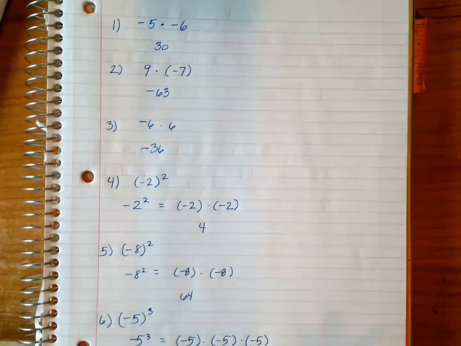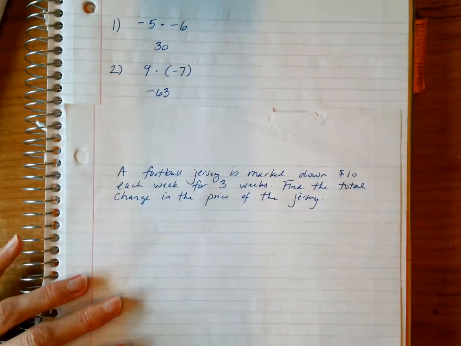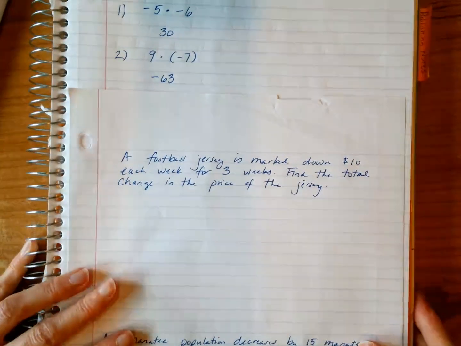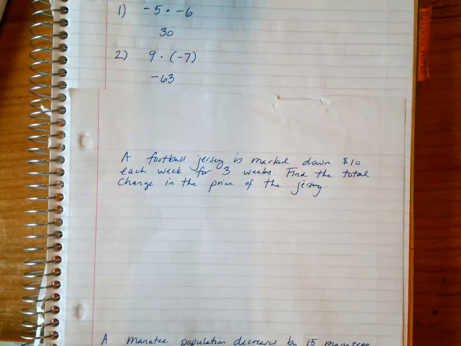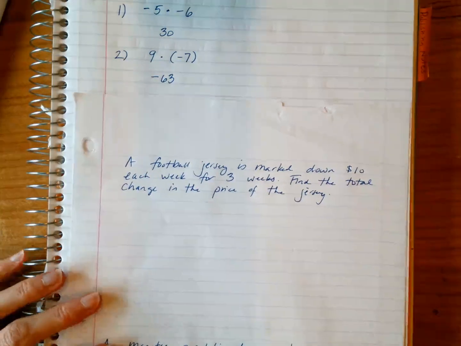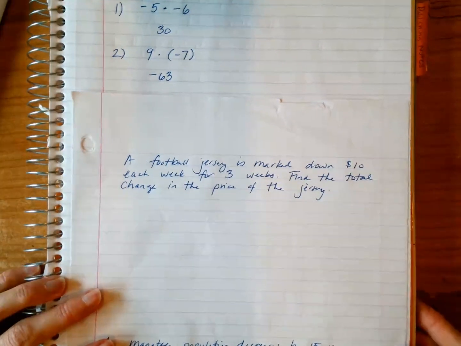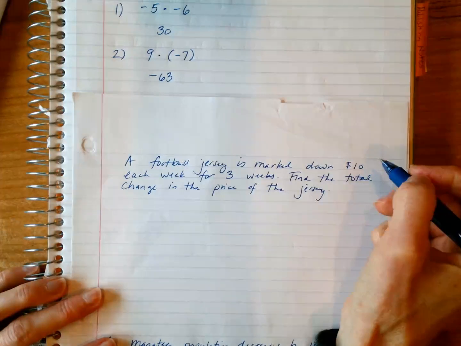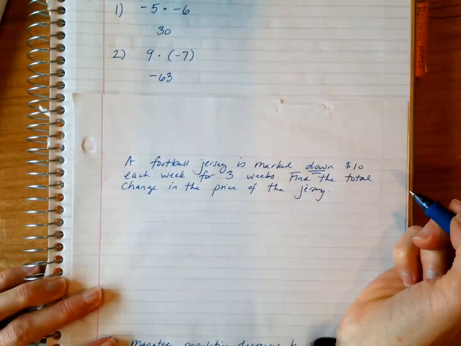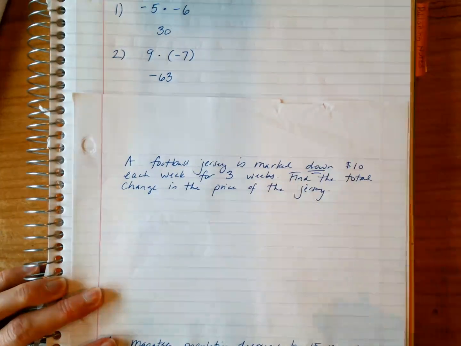All right, let's look at some word problems here. We've got a football jersey that is marked down $10 each week for 3 weeks. Find the total change in the price of the jersey. Here you just got to read the problem and pick up on the key terms. If something is marked down, that means that it's going down in price.